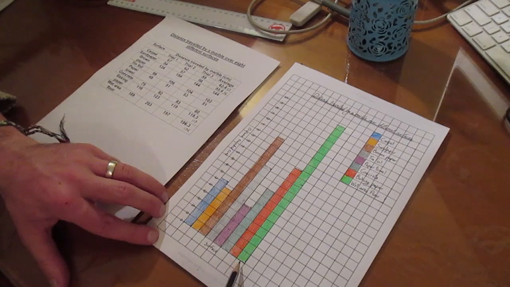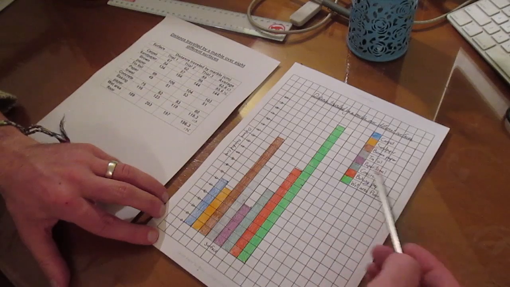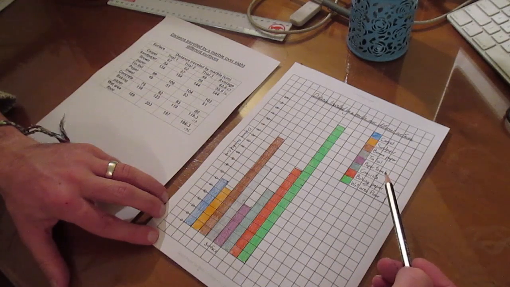Now when you're doing your axes, I've got 8 surfaces, so you're 8 squares along. Some people sometimes put gaps in between their bars. If I'd done this here, it probably would have spread right across the page. I might not have had room to put my legend in here. So you need to think about things beforehand.